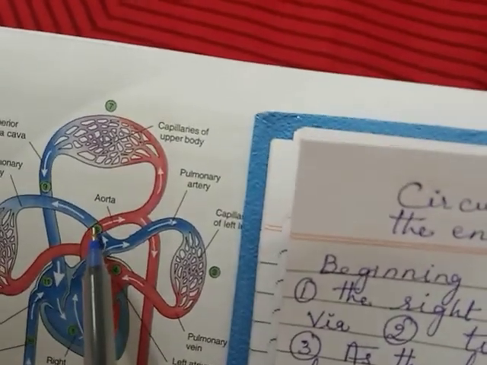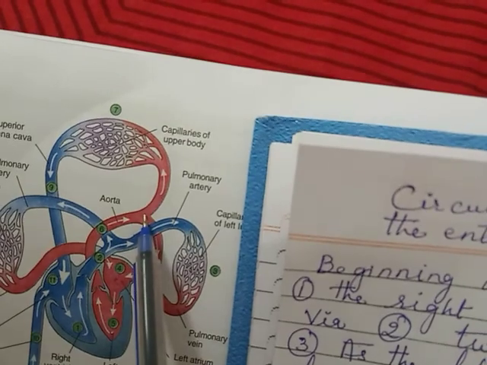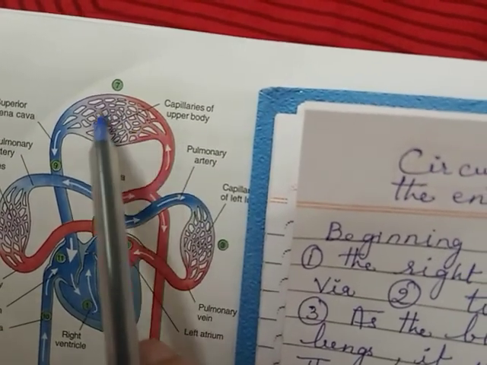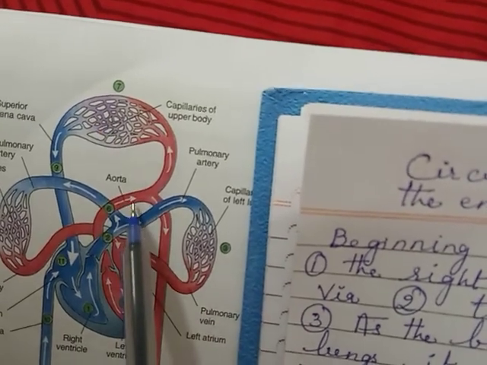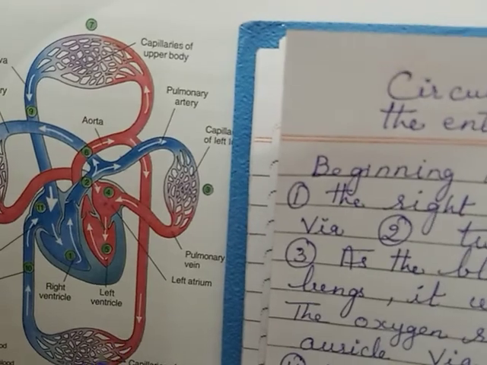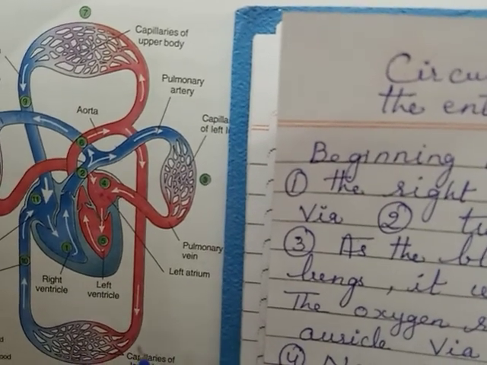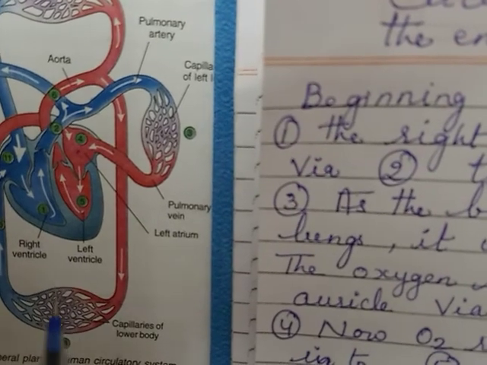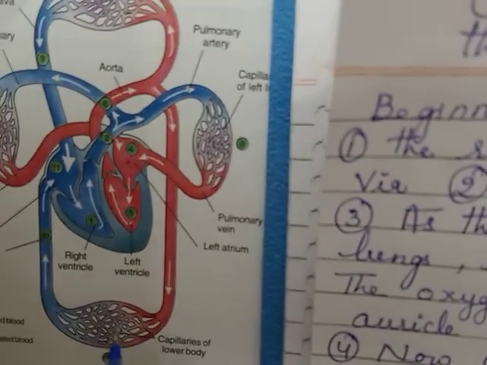So the aorta branches here into many arteries which supply blood to the upper part of the body. Then it curves and bends down behind the heart, and it again branches into many arteries which supply blood to the abdominal organs and lower part of the body.